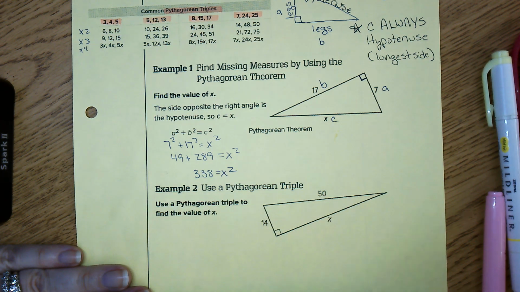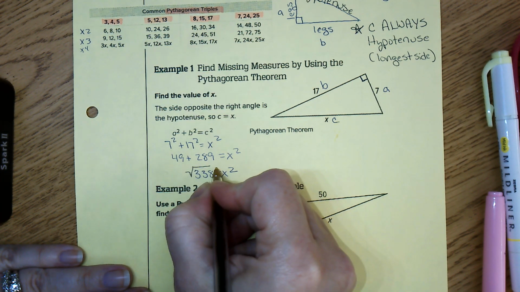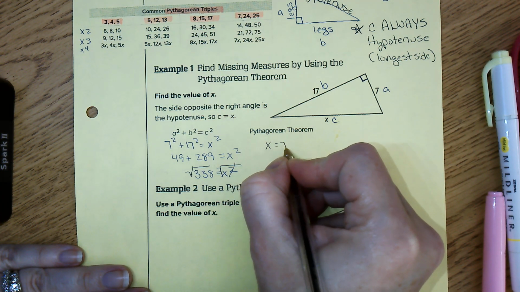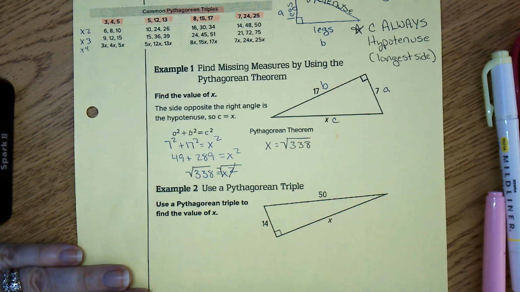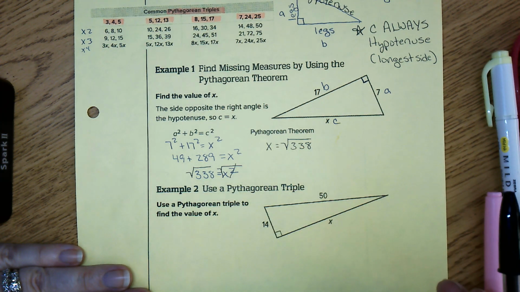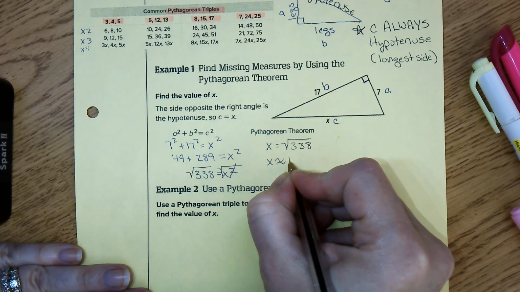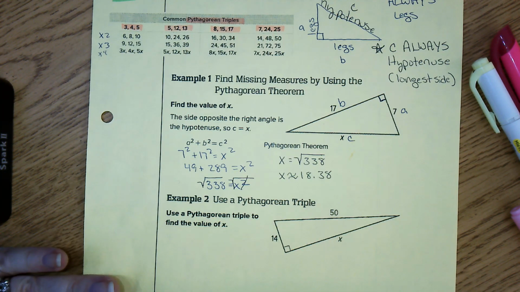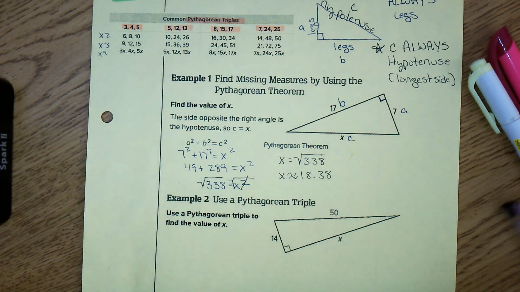But do we want x squared? No, we want x. So the opposite of squaring something is taking the square root of it. What you end up with is x equals the square root of 338. Well, we can simplify that, and we can simplify that in one of two ways. Put this in your calculator, and you get x is approximately 18.38. Now, as we get further and further in the trigonometry, we're going to need to learn how to work with numbers that still have radicals in them, or in their simplified radical form.